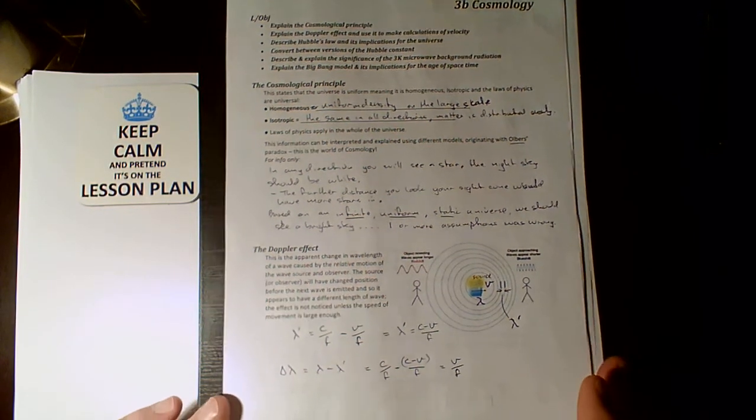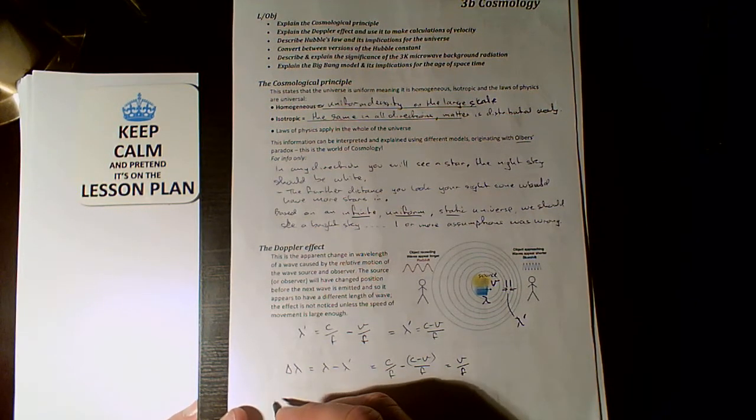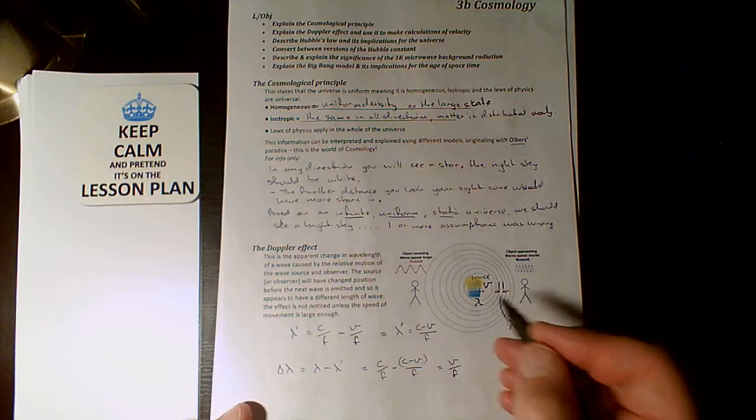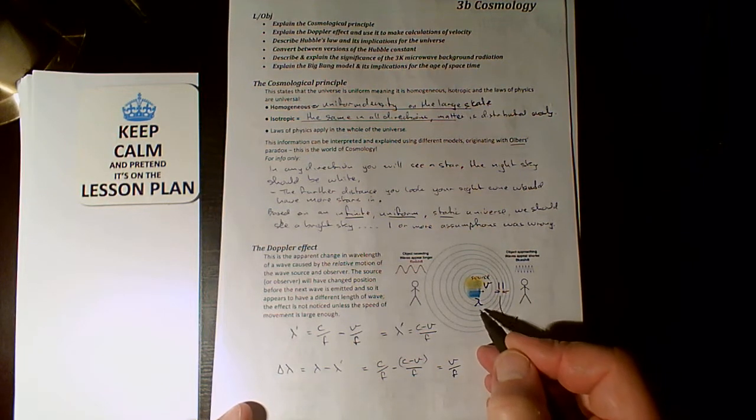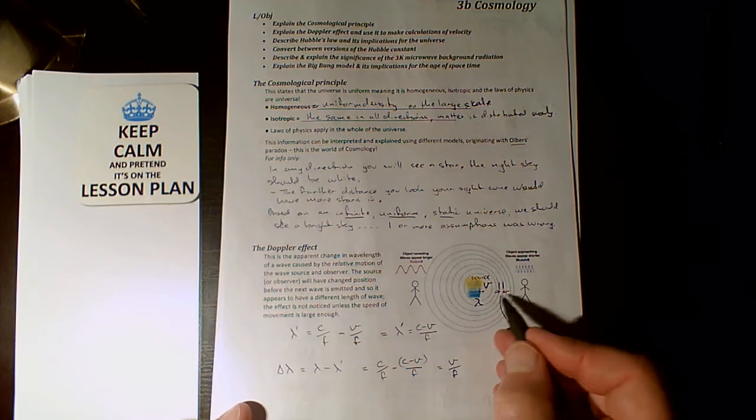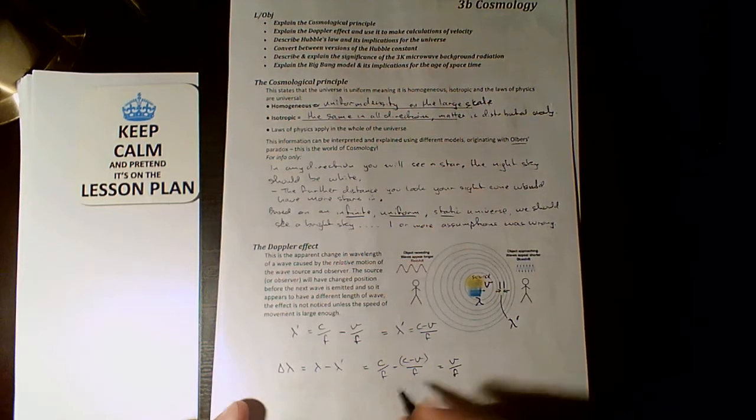So if we want to compare things, we can use the idea of ratios. How much that changes, a bit like uncertainty, depends on the value it was in the first place, so some wavelengths seem to stretch or squash more than others. So what I really need is a fraction.